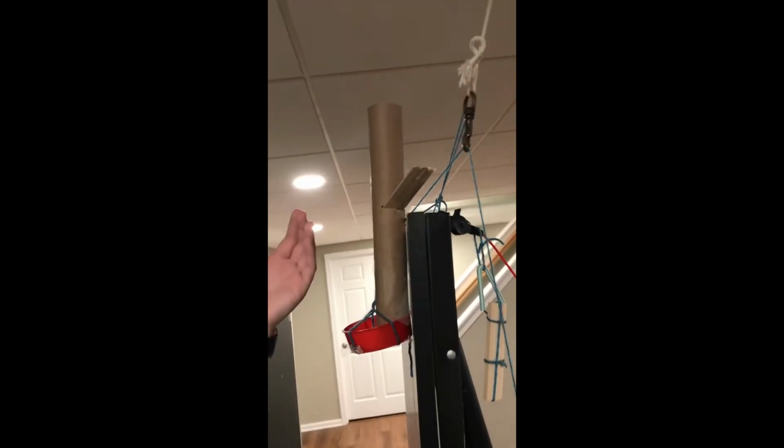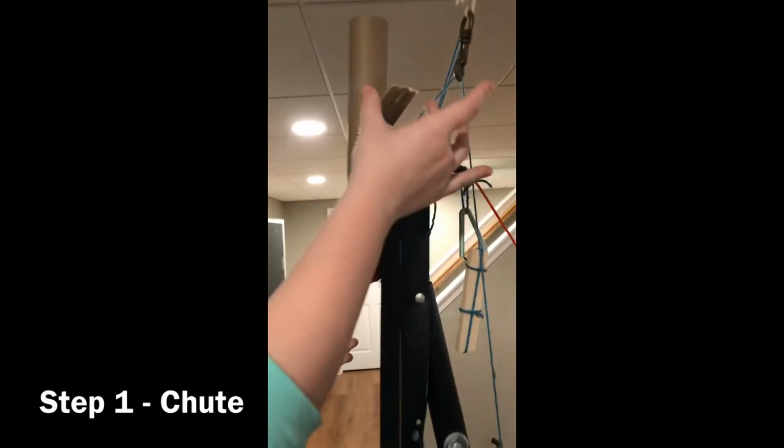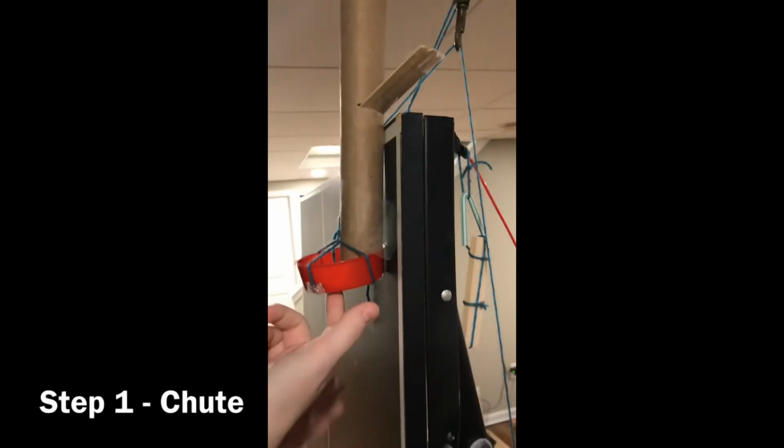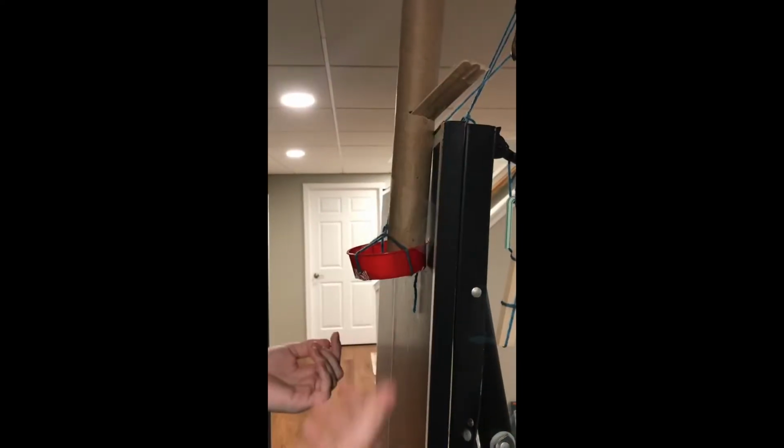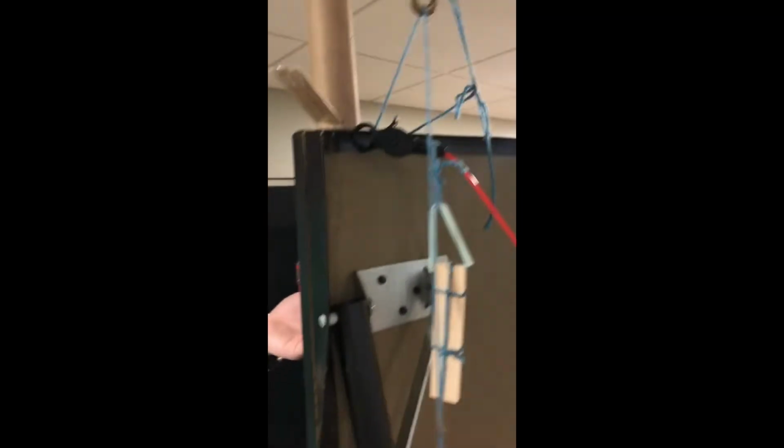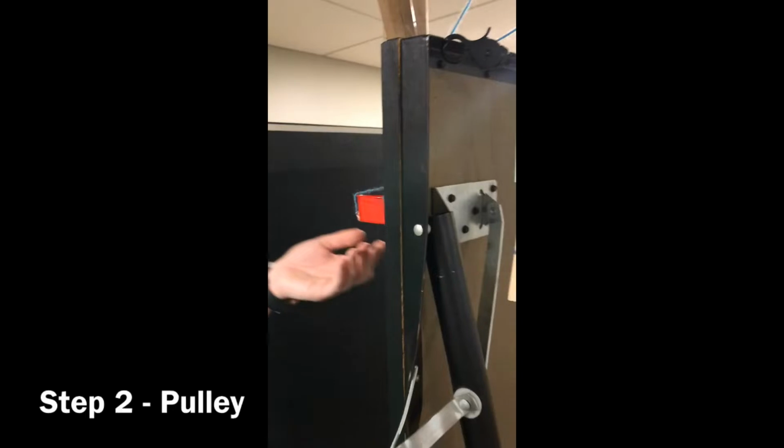Alright, so the first step we created is a marble chute, designed with a holding place for the marbles, which are released when a tab is pulled. This step demonstrates gravity and free fall, as the marbles fall straight down the tube once nothing is holding them up anymore. The second step is a pulley system.